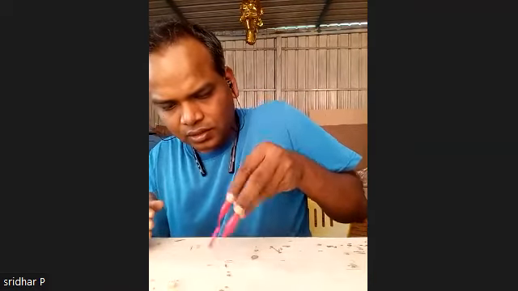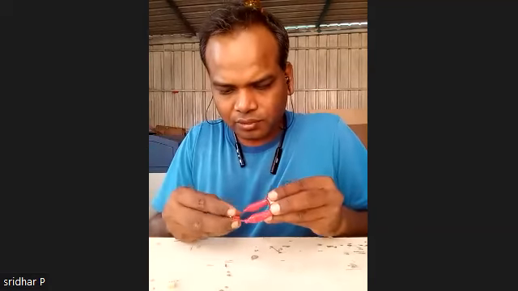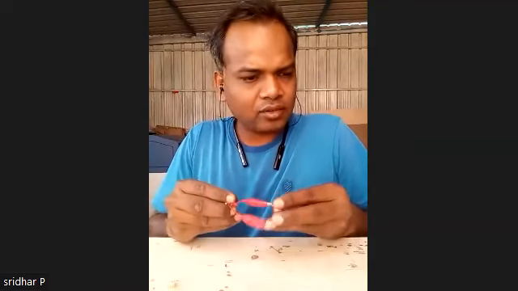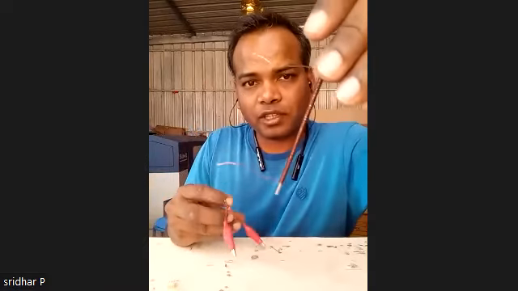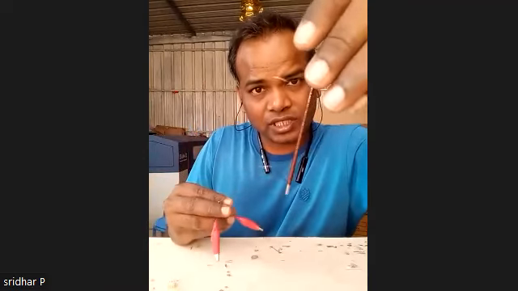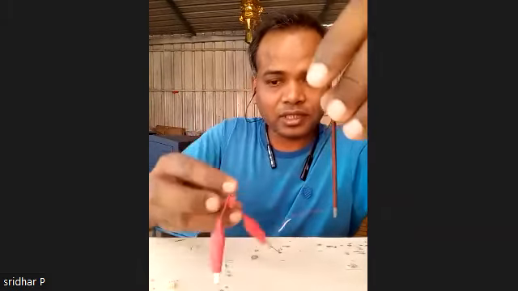Okay, I think it's not strong enough because the number of turns is less. When compared to this, there's a whole reason they recommend the copper wire. Because this has, I don't know how many turns, but this hardly has some 15-20 turns. So that makes a huge difference.